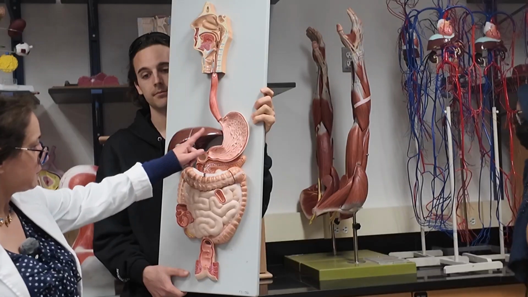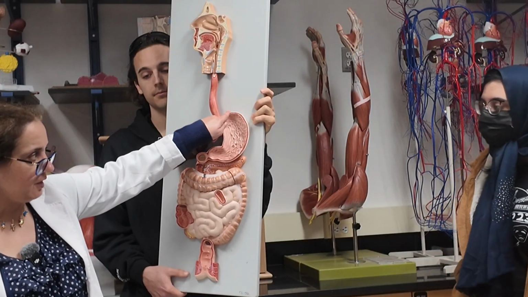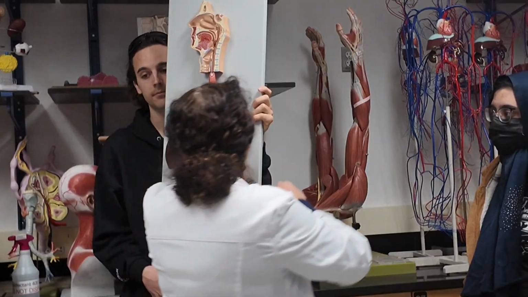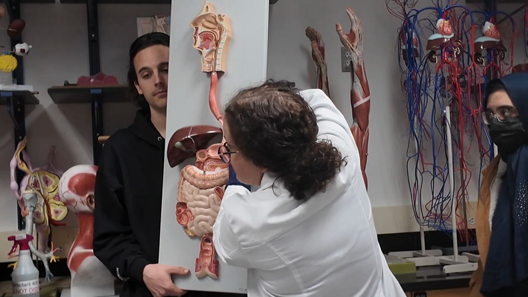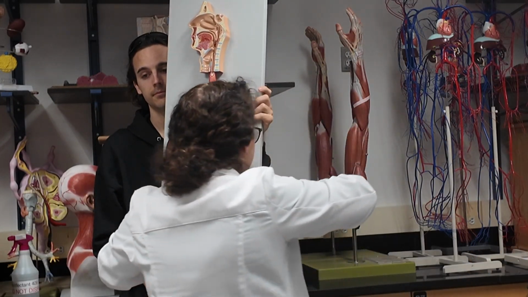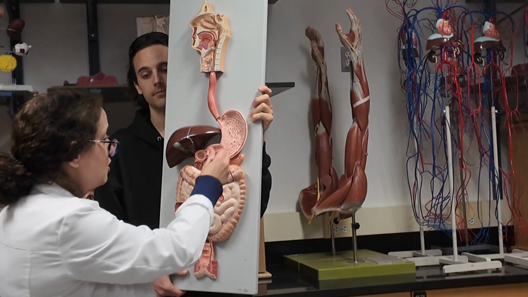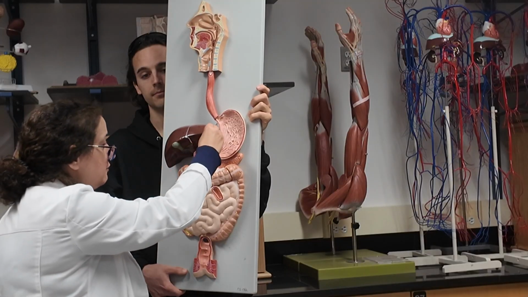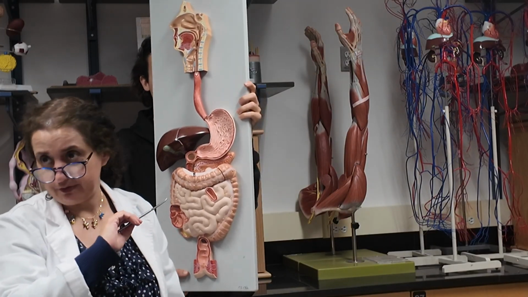Okay? And then you're right, there is the dome-shaped area on the top. This is called the fundus. The main part of the stomach between my fingers is the body. Okay? The body has two curves. The larger curve here is called the greater curvature. The smaller curve is called the lesser curvature.